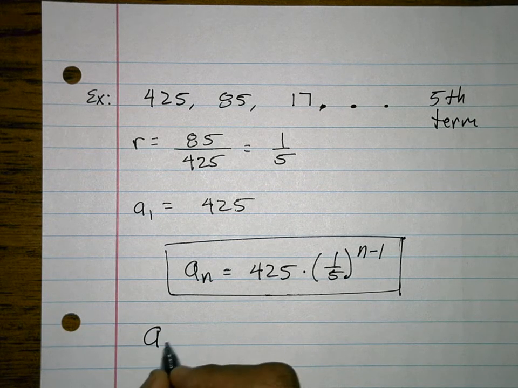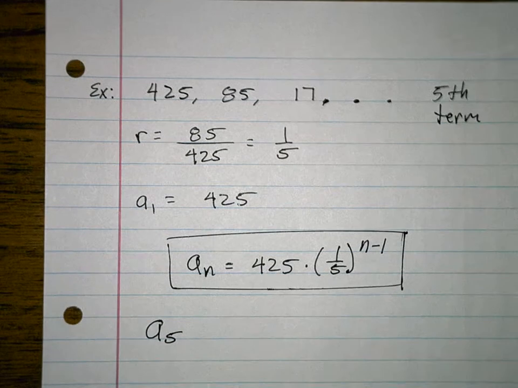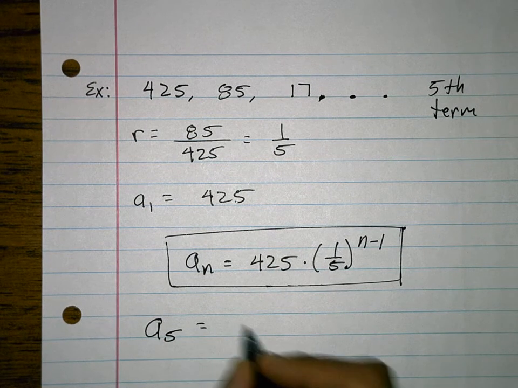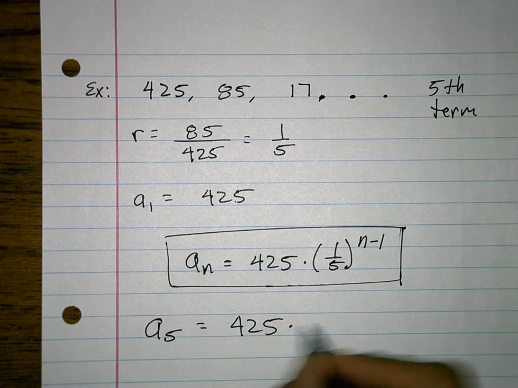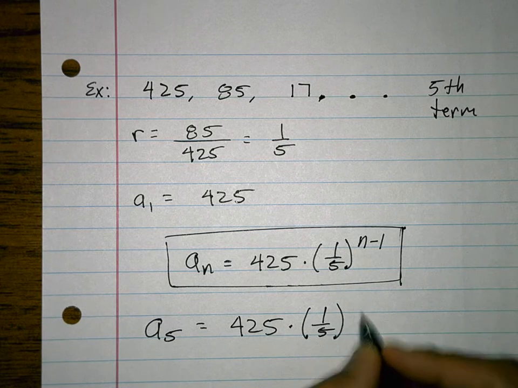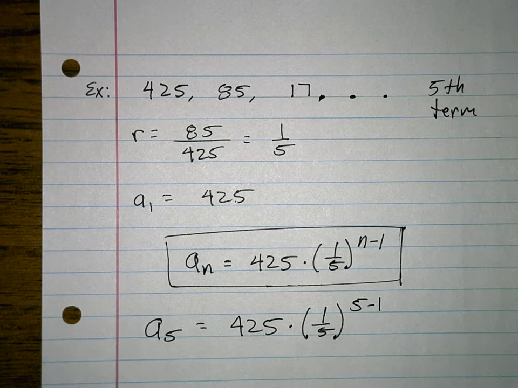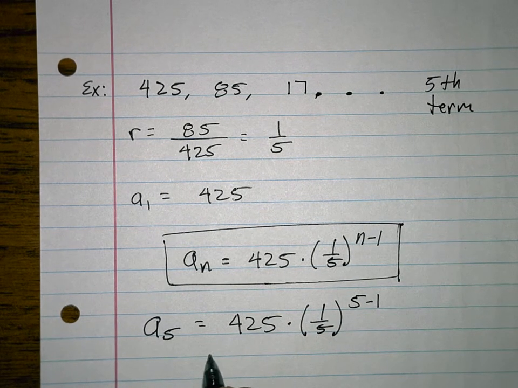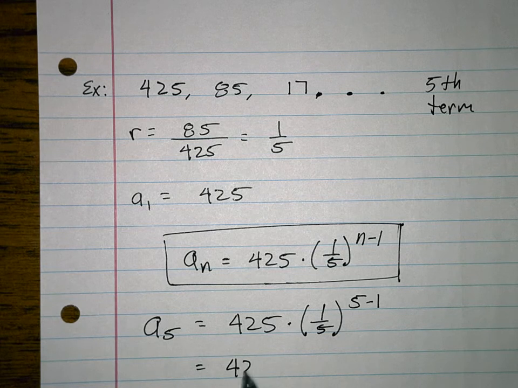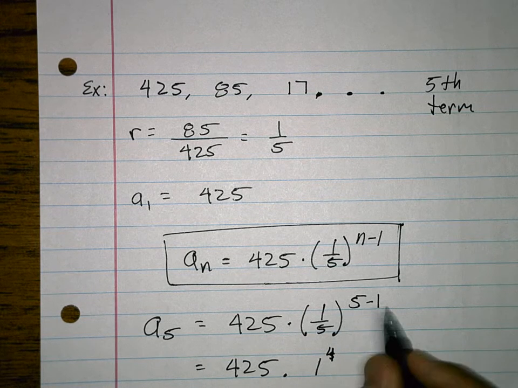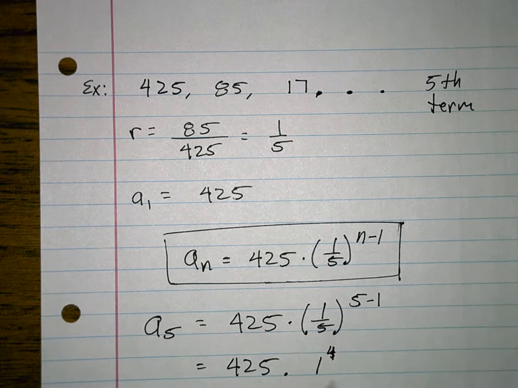So if I want to find a sub 5, which is my notation for the fifth term, I say that equals 425 times 1 over 5 to the 5 minus 1. And then I work this out. And I say 425 times 1 to the 4th, because 5 minus 1 is 4, all over 5 to the 4th, right?